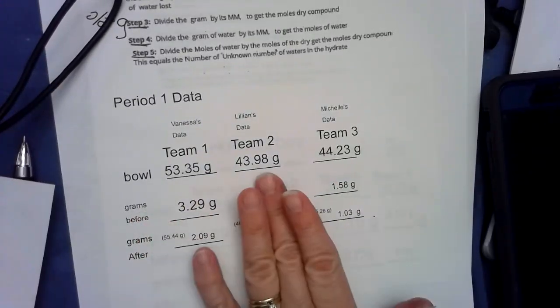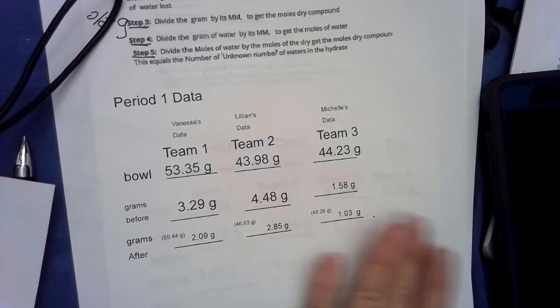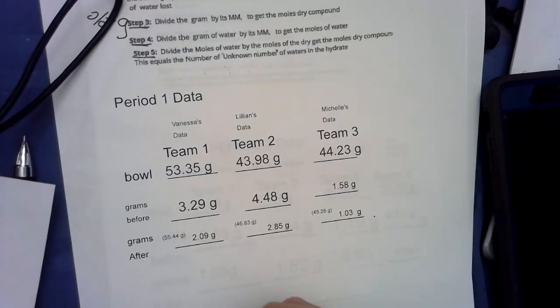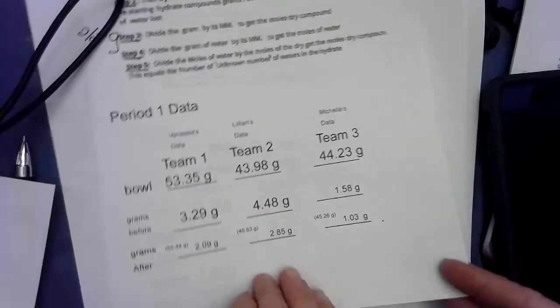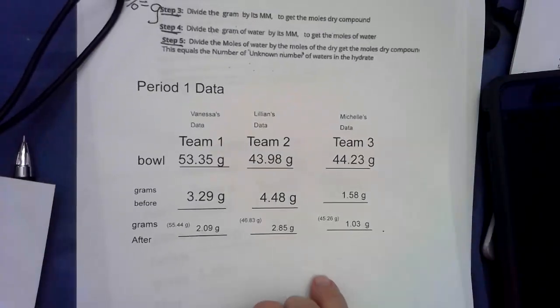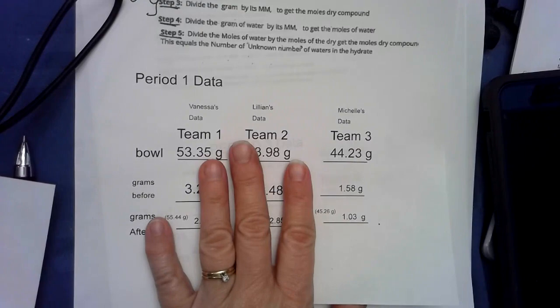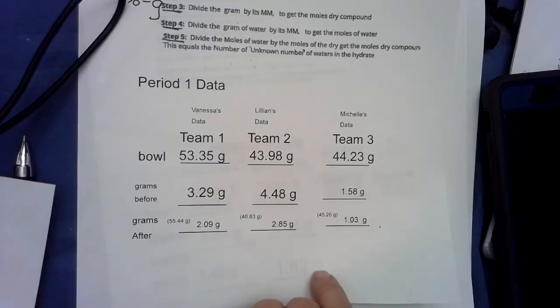You could pick Vanessa's or Lillian's or Michelle's. Each one of them will come out with great data. I ended up heating them up quite a long time during the second period study hall that I have. Anyways, Miss Manger is going to post this on the wall so you guys can record your numbers on your lab sheet.